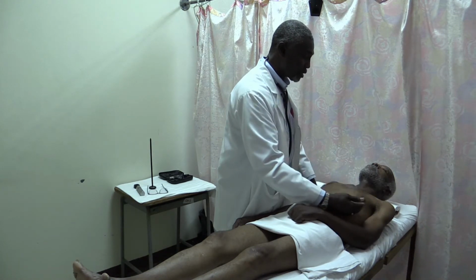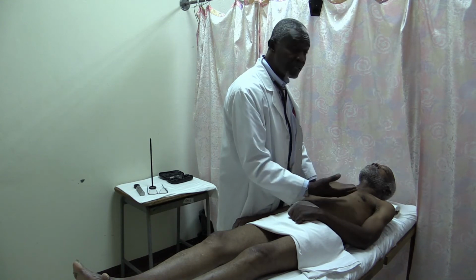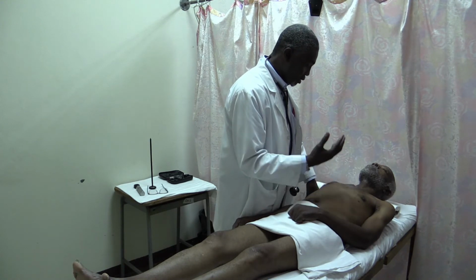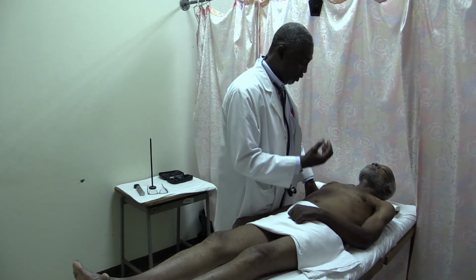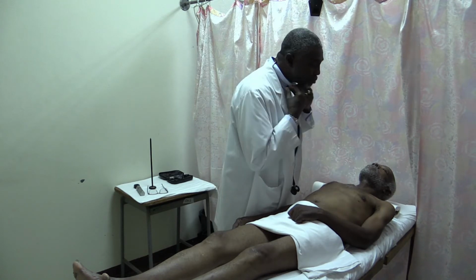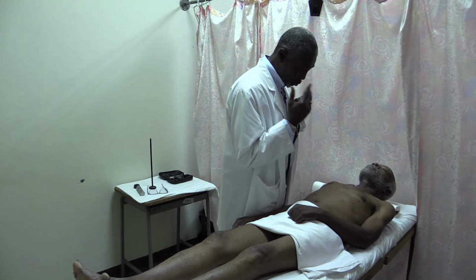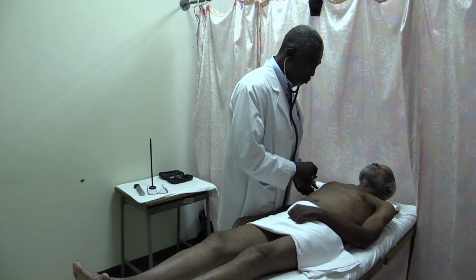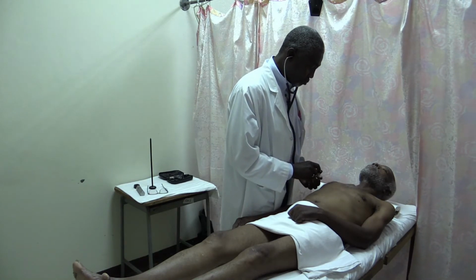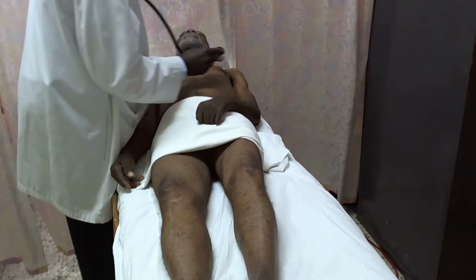So clinically, this gentleman has left ventricular hypertrophy or left ventricular enlargement, which is one of the commonest target organ damage we see secondary to hypertension. Want to listen to his heart, particularly listening for added sounds in respect of hypertension. Third heart sound would indicate maybe some left ventricular dysfunction, and a fourth heart sound, some left ventricular stiffness.